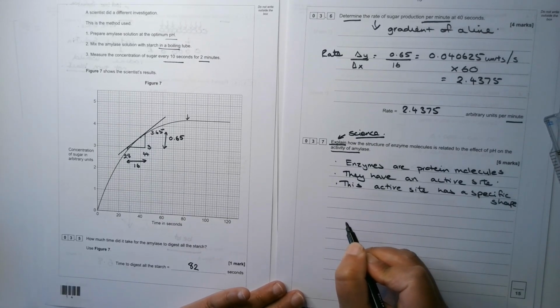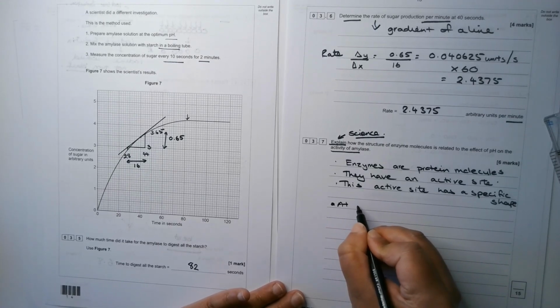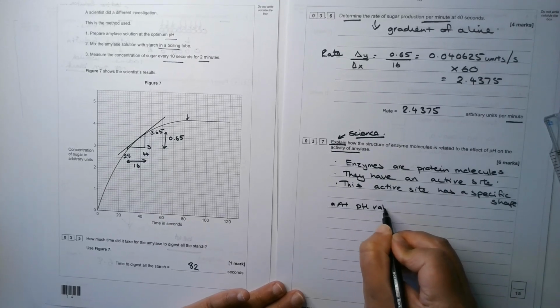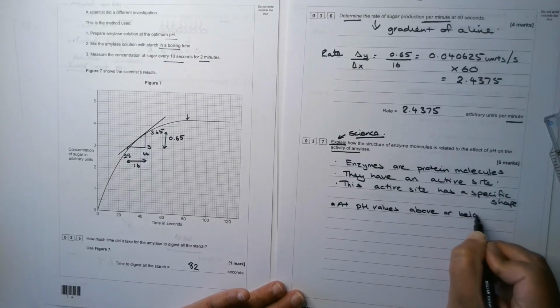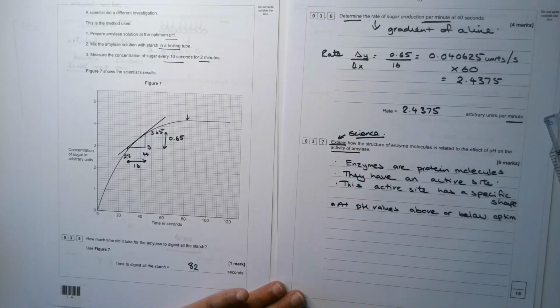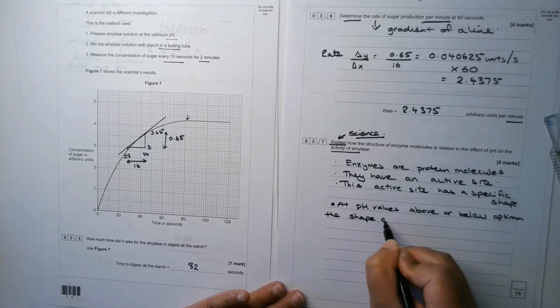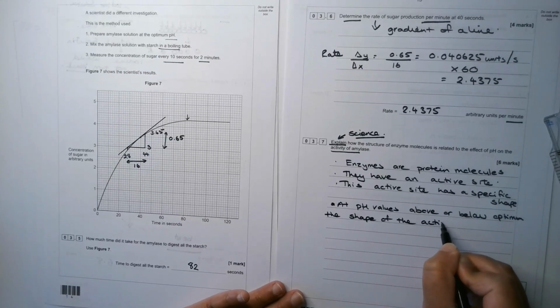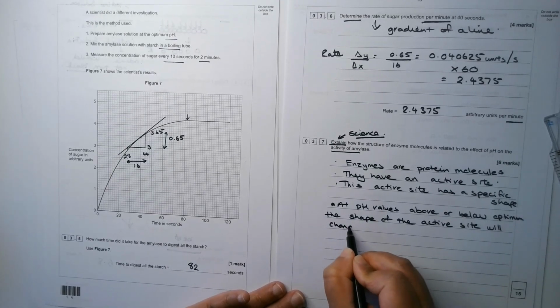So we can say at pH values above or below optimum. Obviously in the question earlier on we said 6.8. So if it's below 6.8 or above 6.8, the shape of the active site will change, and I'm sure we all know what that means.